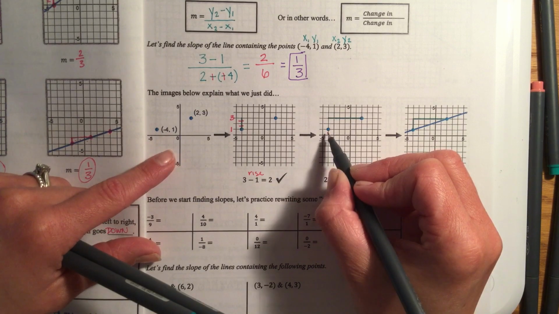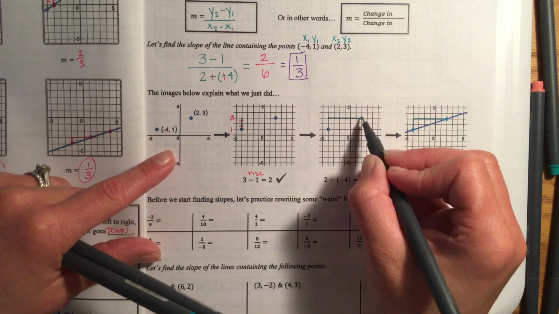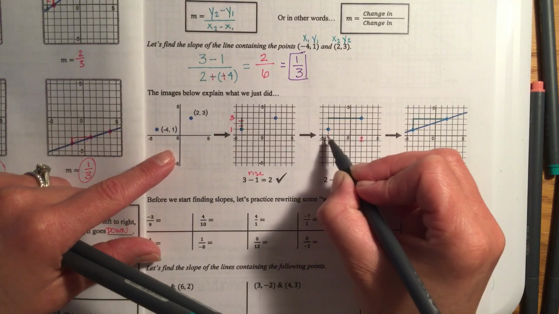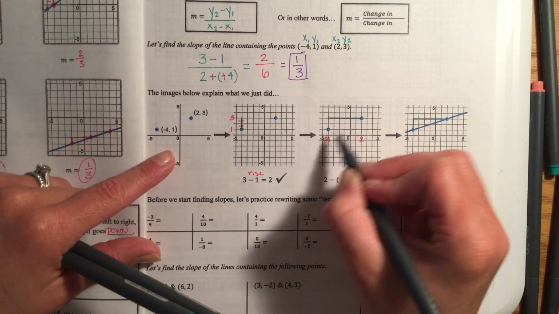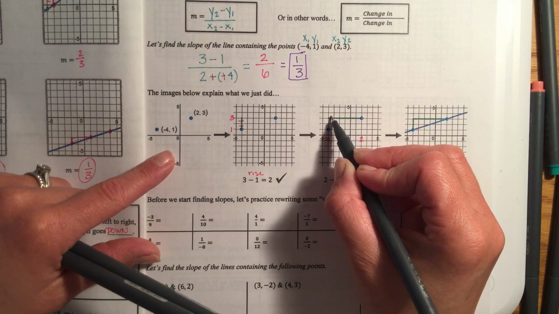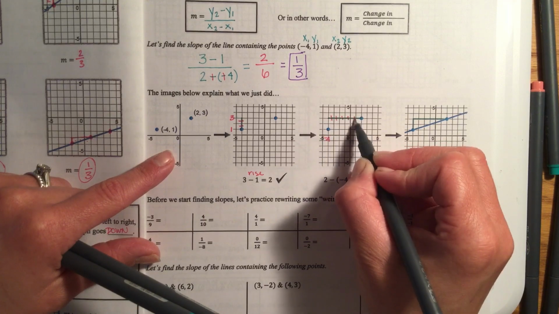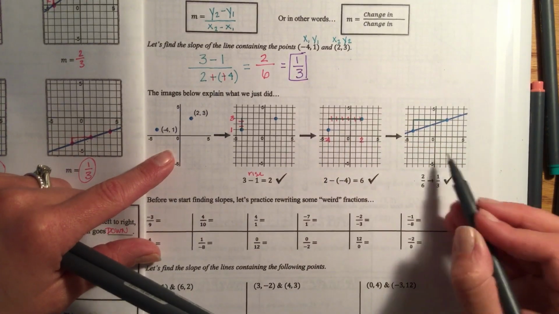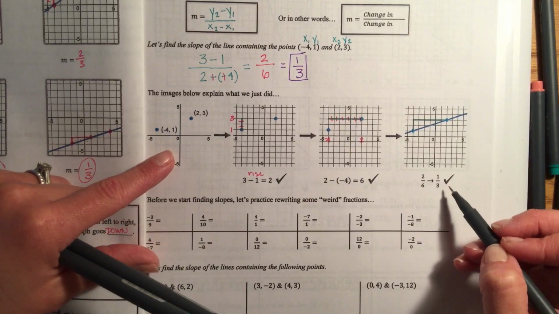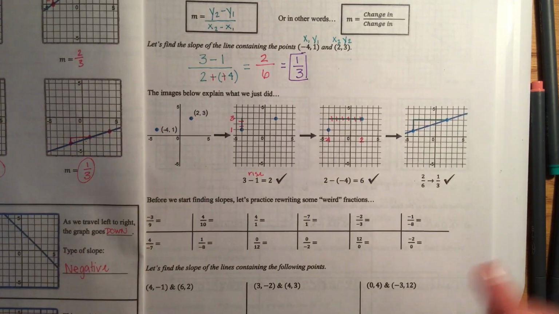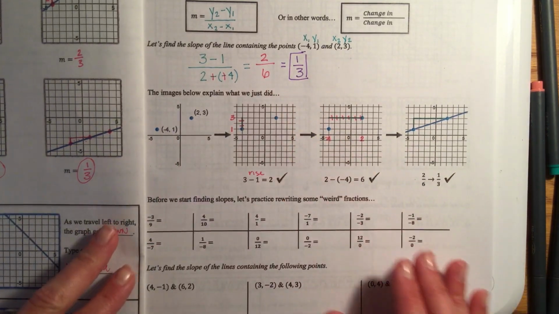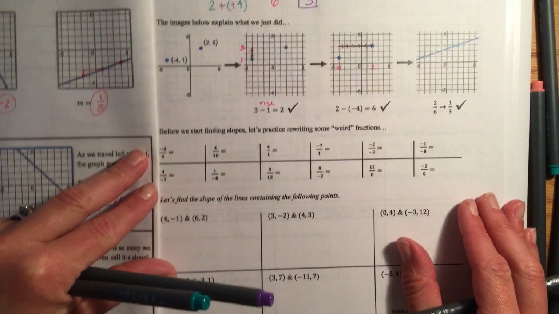So this point was a negative 4, or this was a 2, and this was a negative 4. When you subtract the 2, you get the run, which was 1, 2, 3, 4, 5, 6. And then you put those together to get the slope. Okay, so this is how we do it without having a graph to look at.